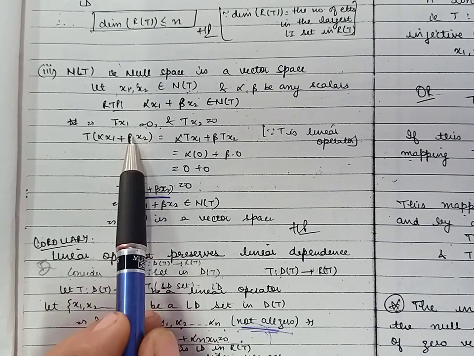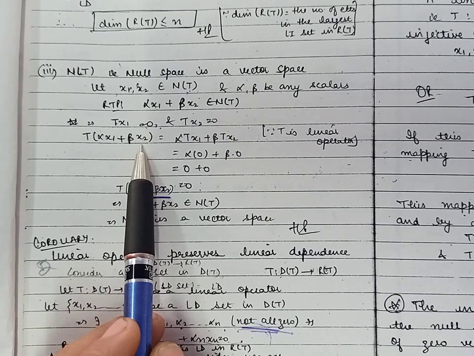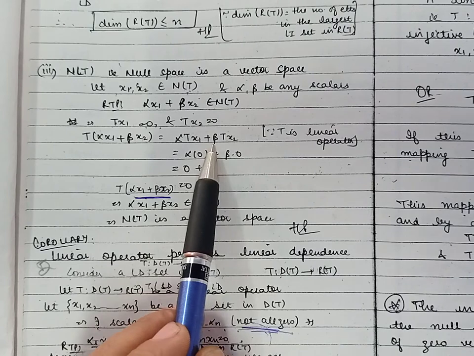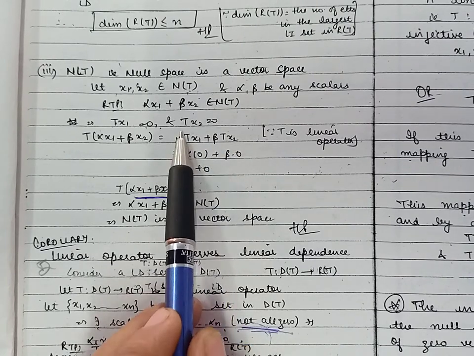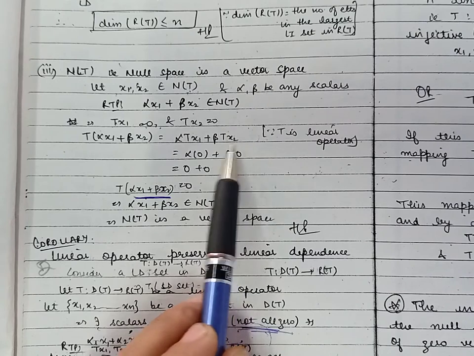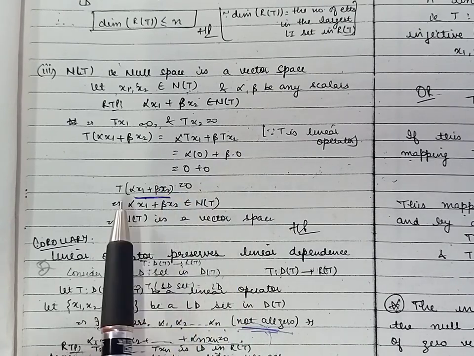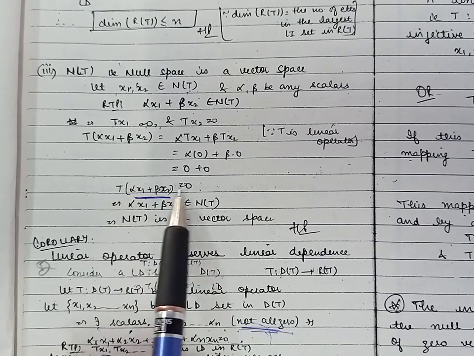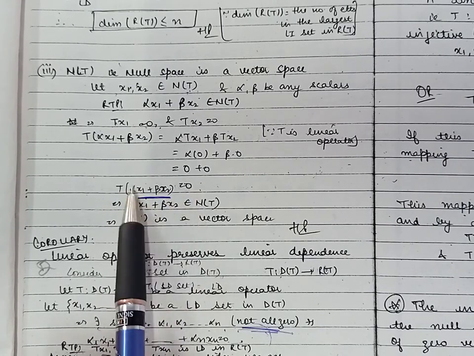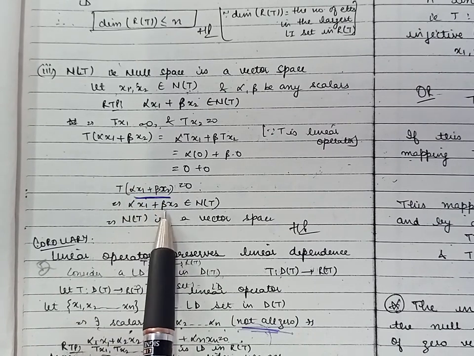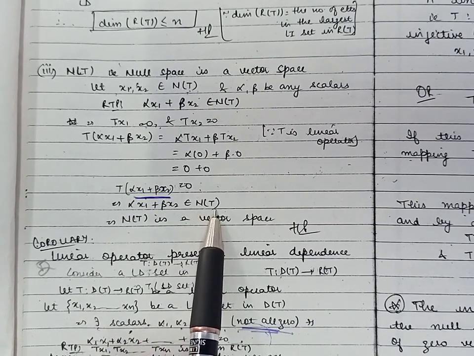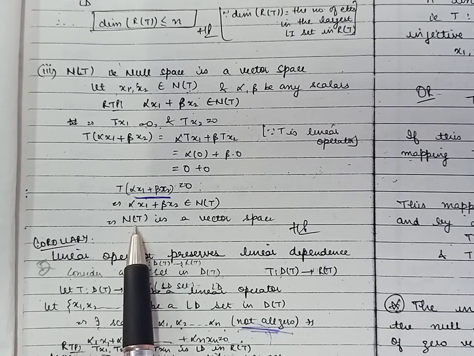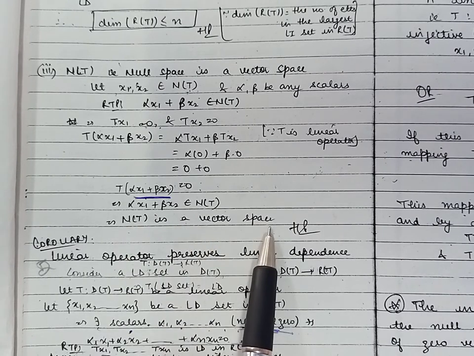So let us find the image of alpha x1 plus beta x2 under T. Because T is a linear operator, by using the property of linearity, this will become alpha into T of x1 plus beta into T of x2. Now T of x1 is 0 and also T of x2 is 0. So we get the image of alpha x1 plus beta x2 under T is 0, and by definition this vector alpha x1 plus beta x2 belongs to the null space of T. So this proves that the null space of the linear operator T is a vector space.